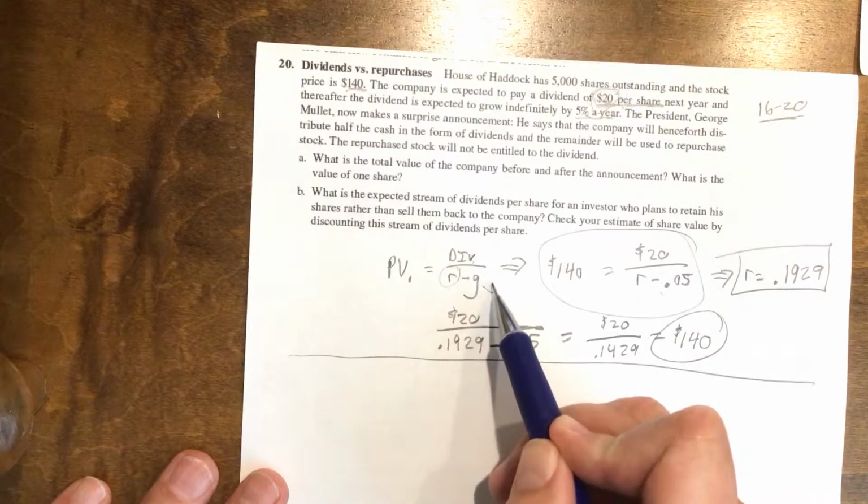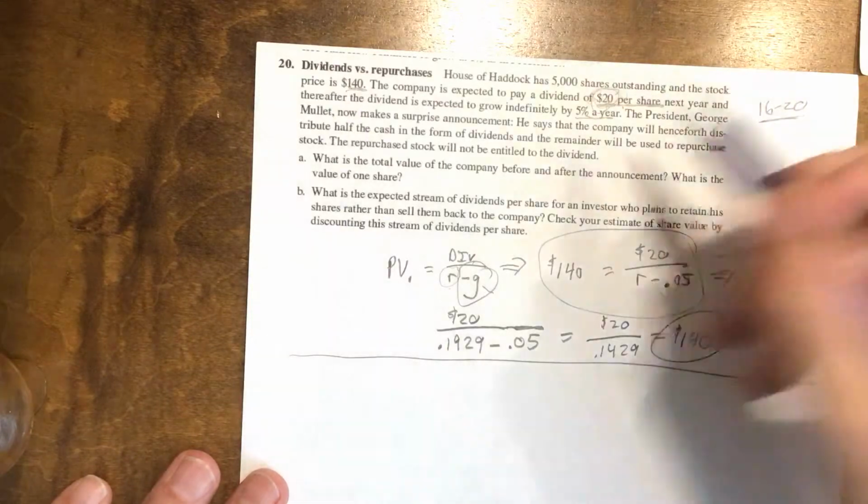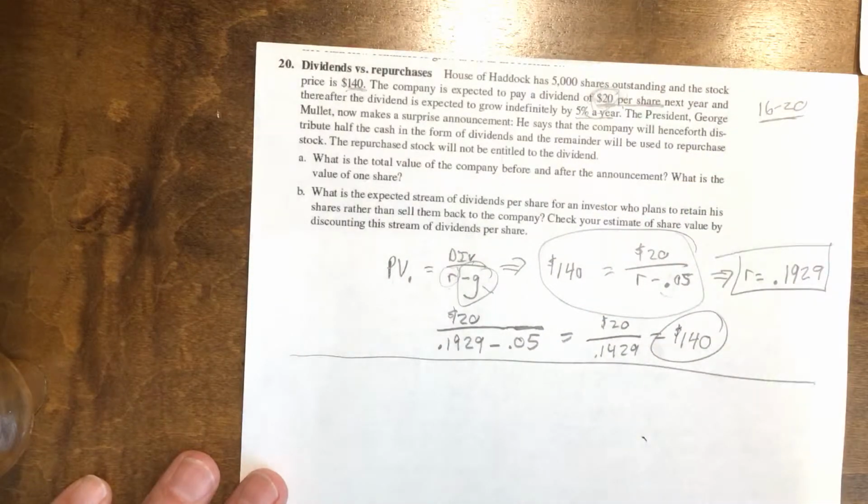So the G here will be more than 5% because the number of shares is dropping, and so you're dividing the dividend amount by an ever smaller number of shares. Therefore, that gives additional growth beyond the 5% per year to the dividend per share, not total dollars, but per share. So let's put some numbers to that.